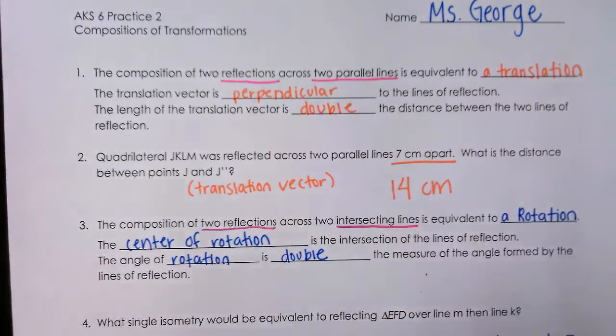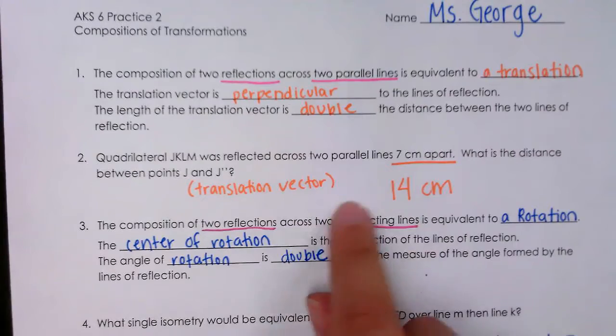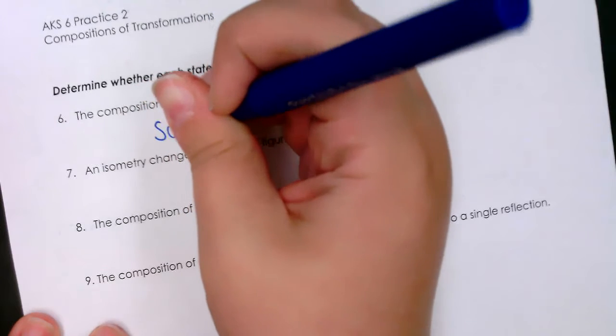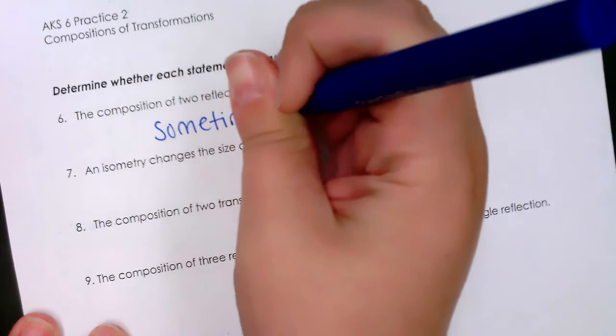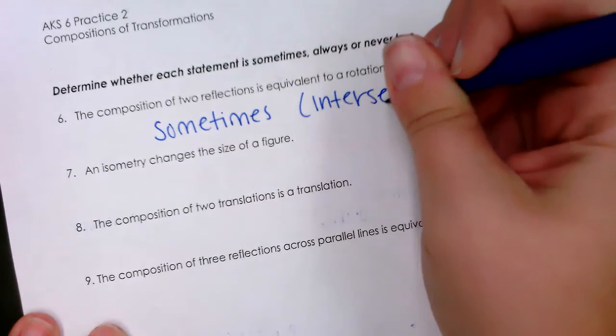So that's why it's not always true, right? Because I could have 2 parallel lines. But it is sometimes true if I have intersecting lines. So for this one, it is sometimes true. And I'm going to say in parentheses, intersecting lines.